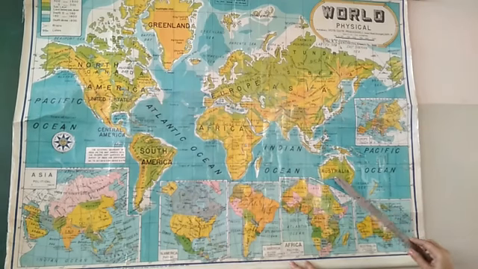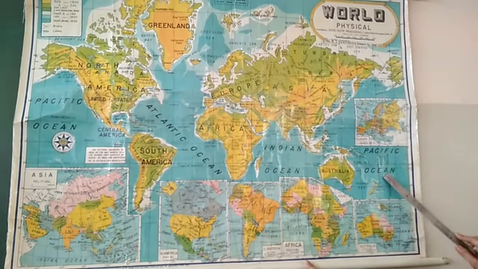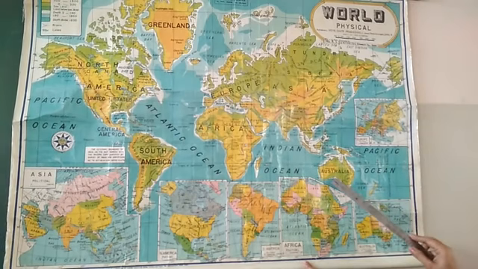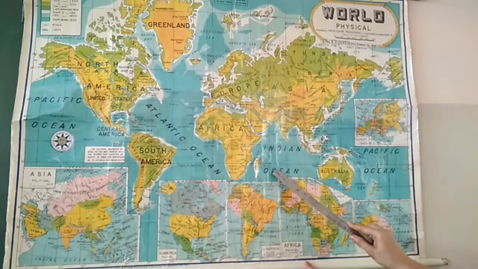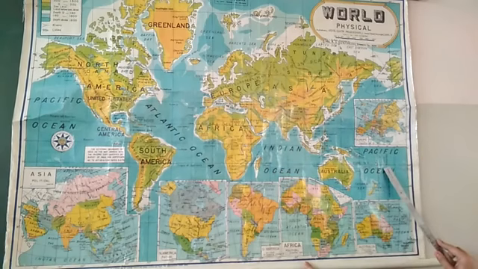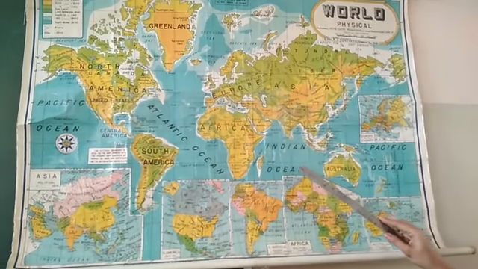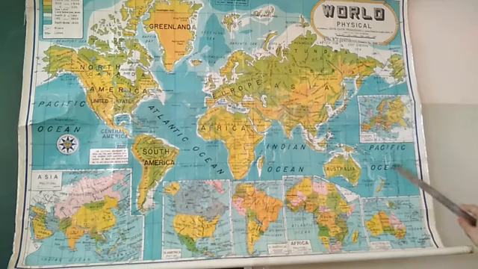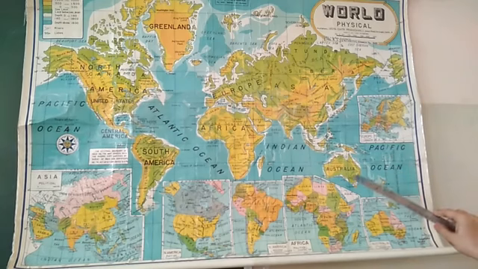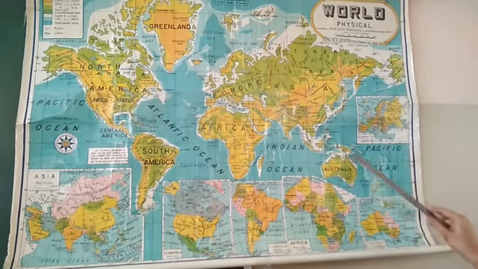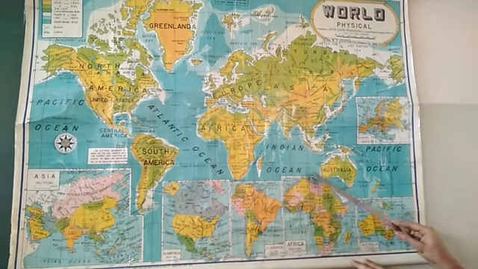Here Australia, and here Pacific Ocean. So Australia lies between the Indian Ocean and the Pacific Ocean. Follow now? Left side it has the Indian Ocean and right side the Pacific Ocean. Middle area is Australia, and it is surrounded by water bodies.